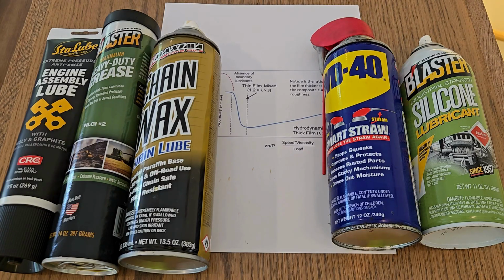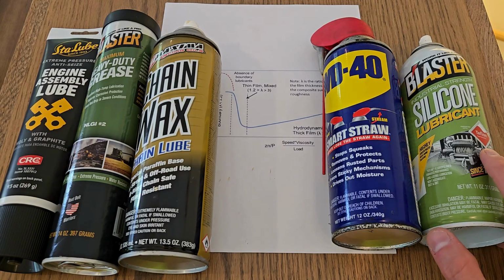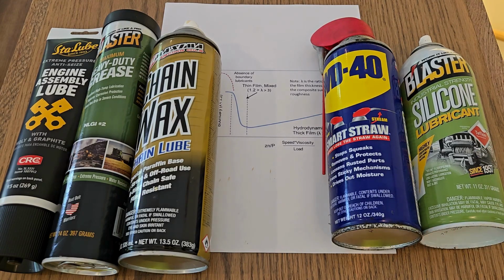But for them to do those jobs, their additive packages for anti-wear and load carrying capabilities were also boosted. It wasn't just a plain silicone. And even here, we see that it's fortified with Teflon.